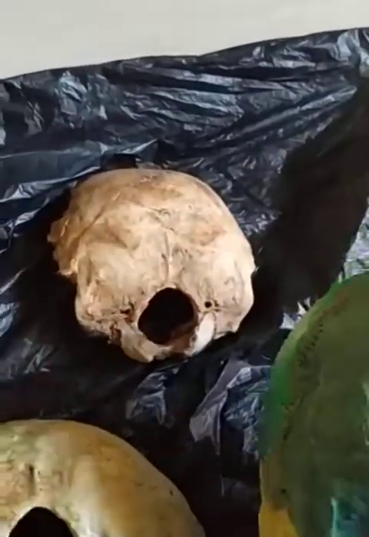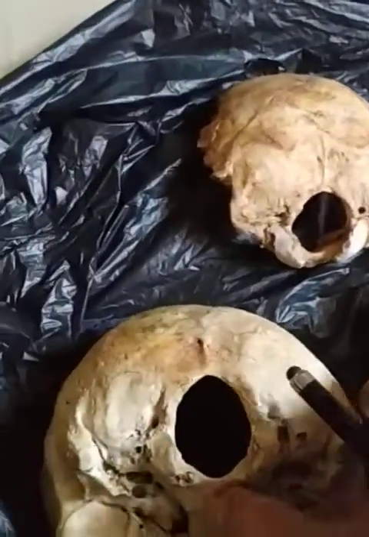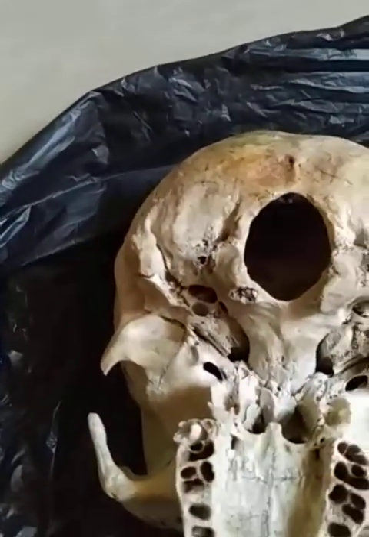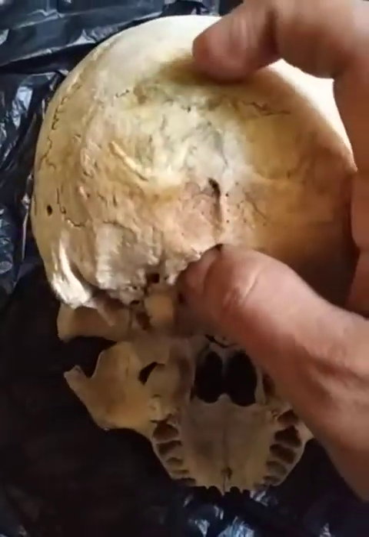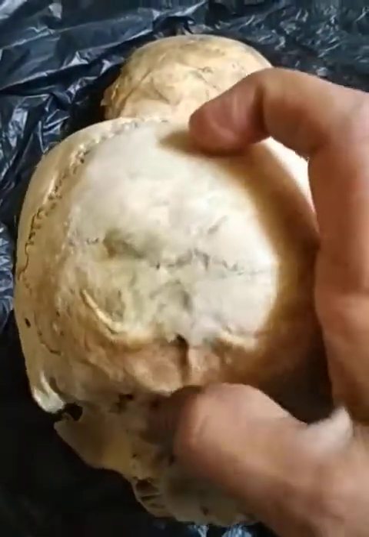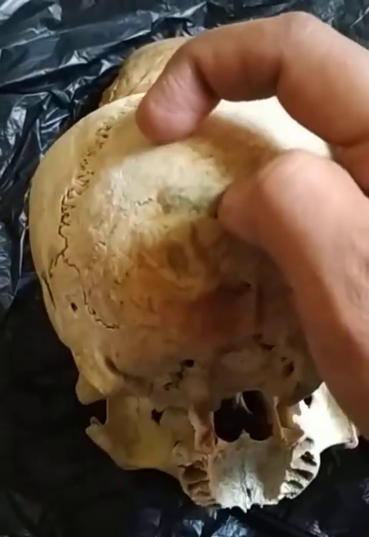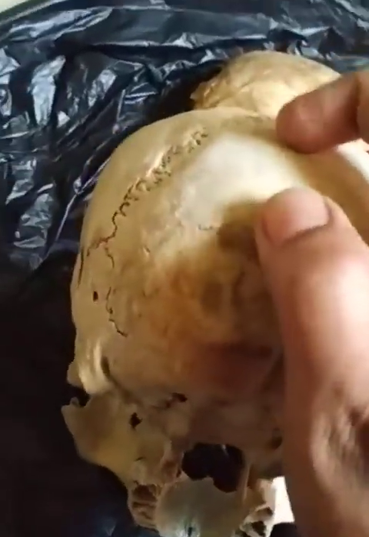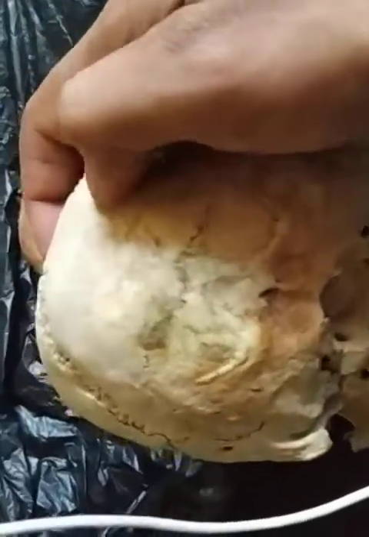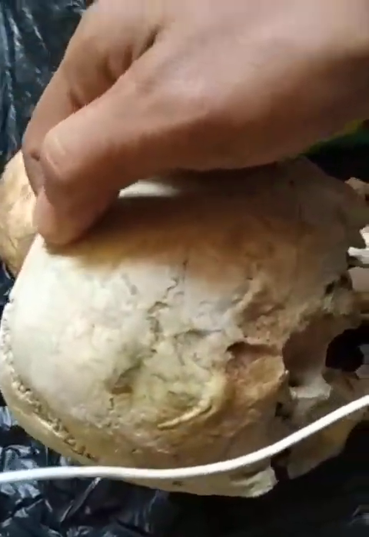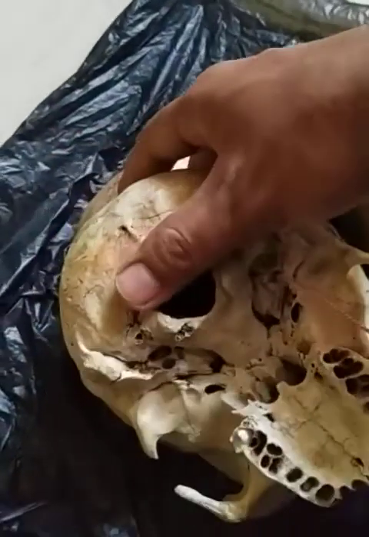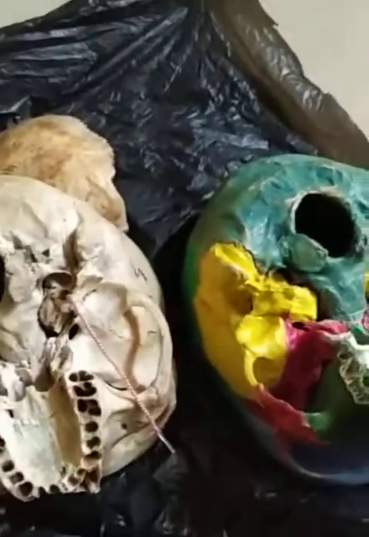If we look from the external occipital protuberance, we can identify some lines running bilaterally. These lines are called the superior nuchal lines. They extend bilaterally from the external occipital protuberance.